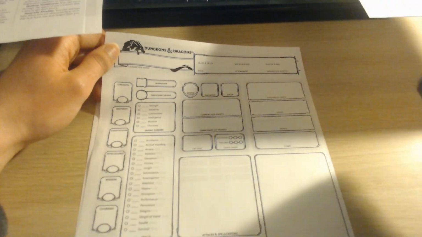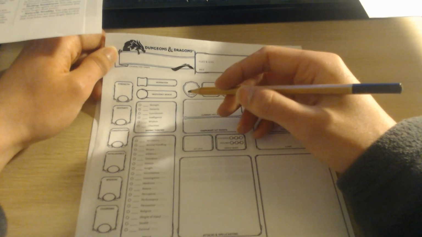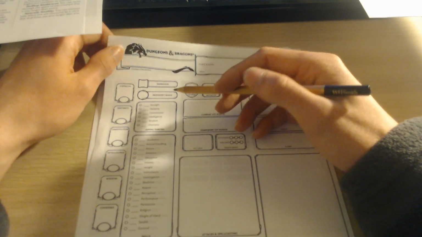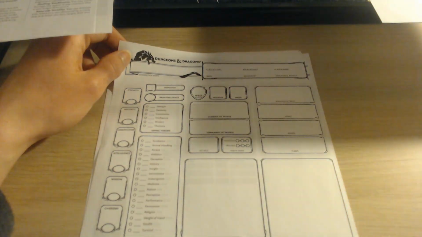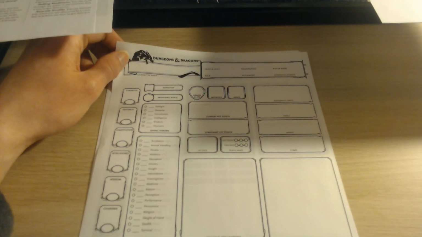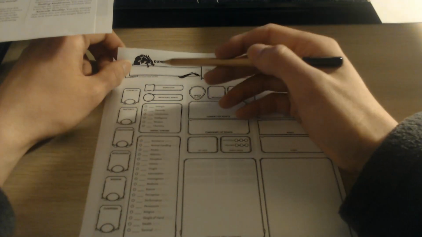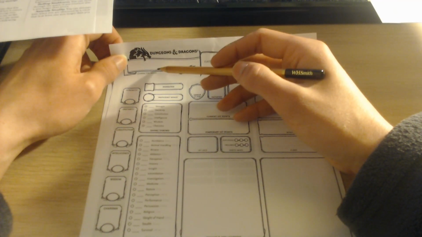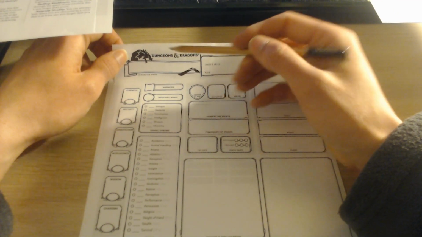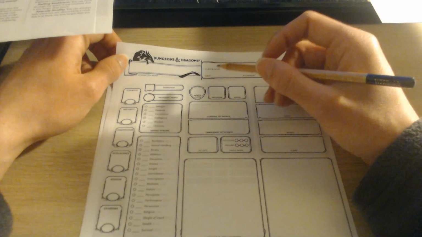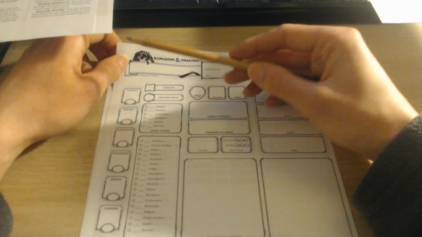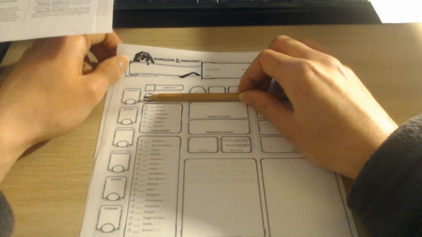I've also got on the screen some references I can look at for the D&D. I've got some windows open just to help me create the character. So what we have here is, of course, the character name. And I've already got a name, class, race, and all that in mind, so I'm just going to put it on this sheet here.